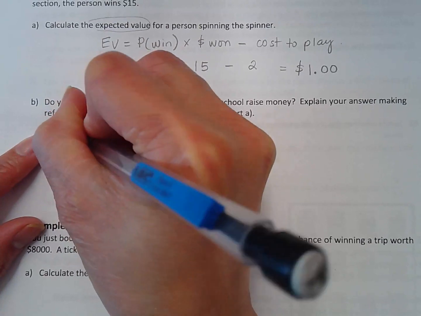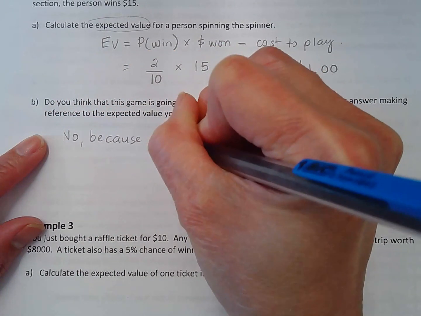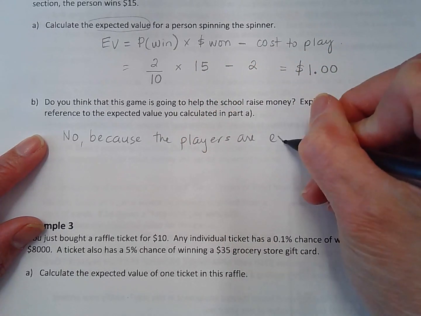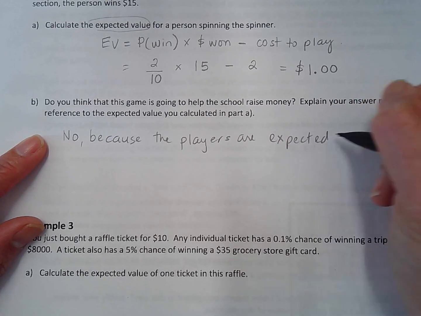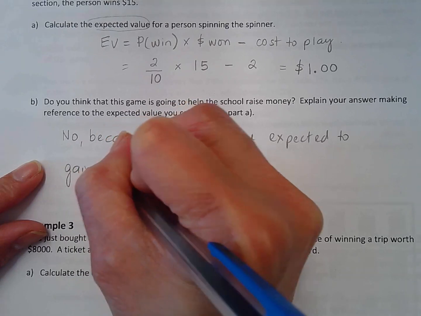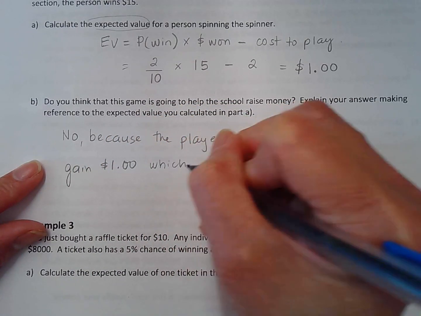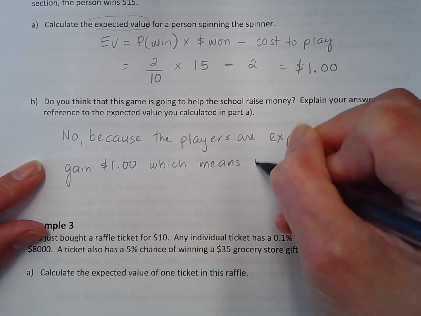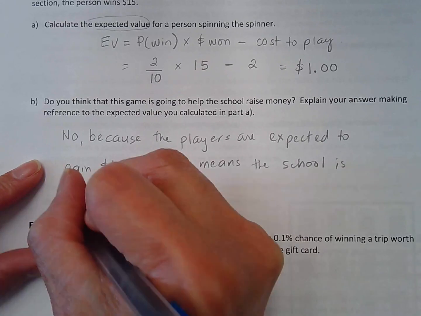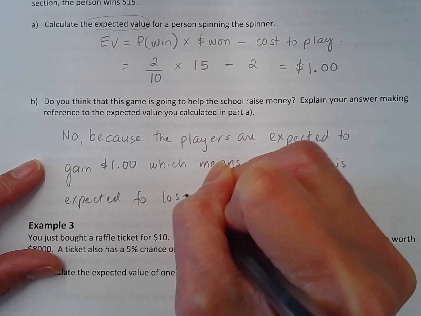So no, because the players are expected to gain $1, which means the school is expected to lose.